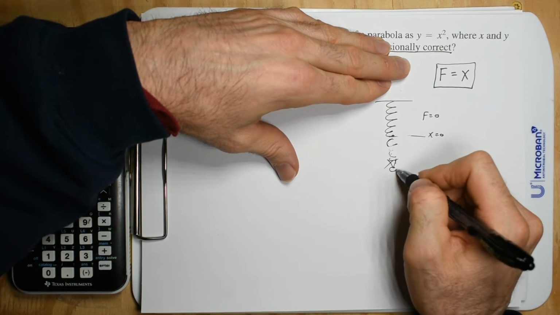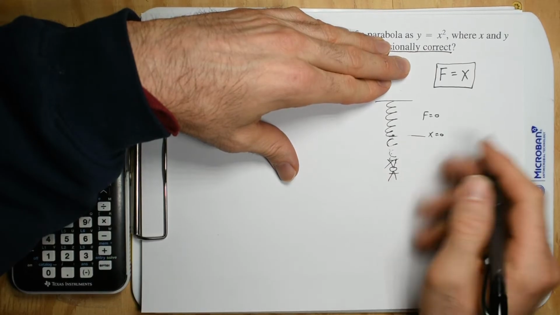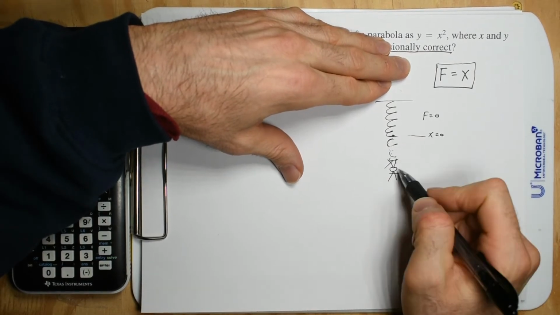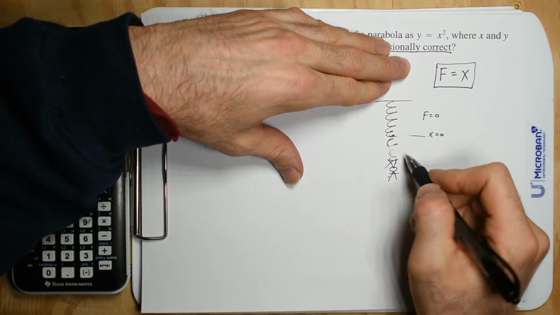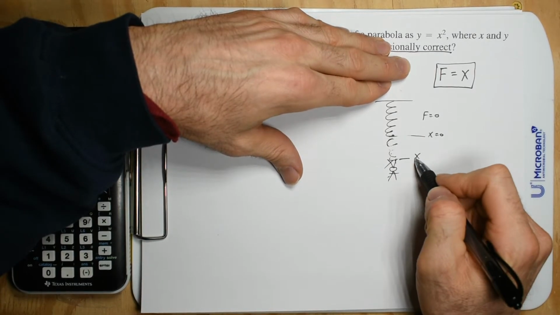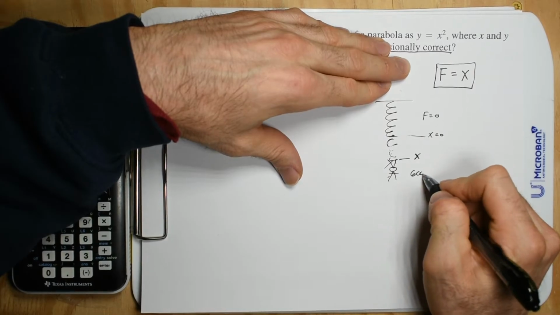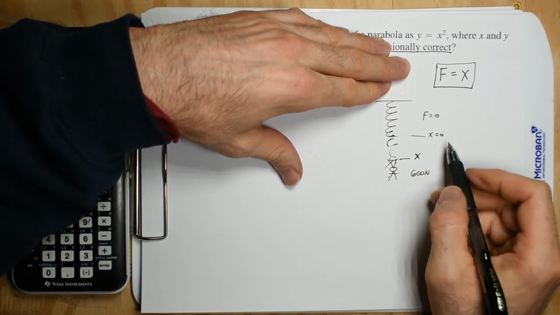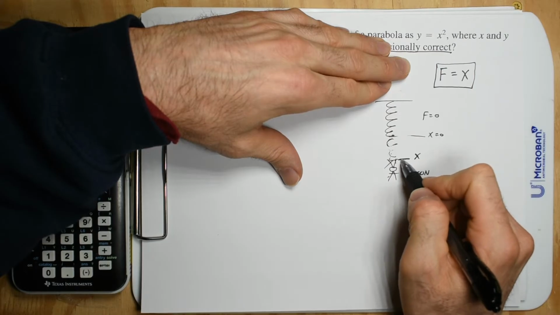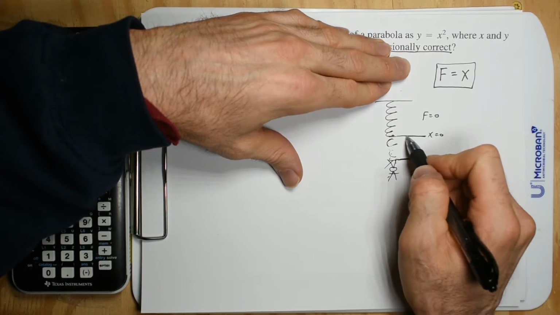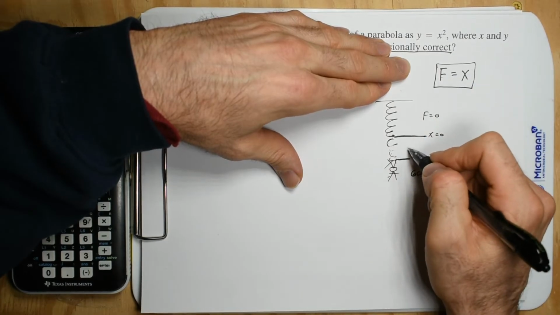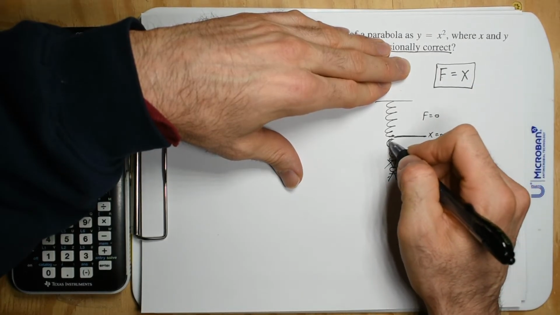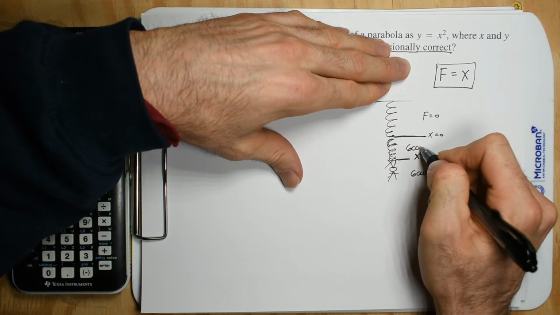Whoa. I don't know if that's a human person at all. It's got 4 arms. But anyway, now you have a distance x down here. And let's say you weigh 600 newtons. Well, the only way this force would be correct is if you went 600 meters.